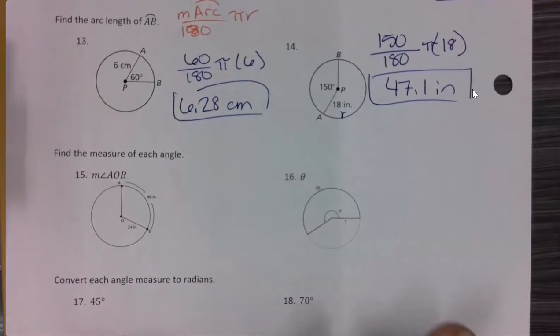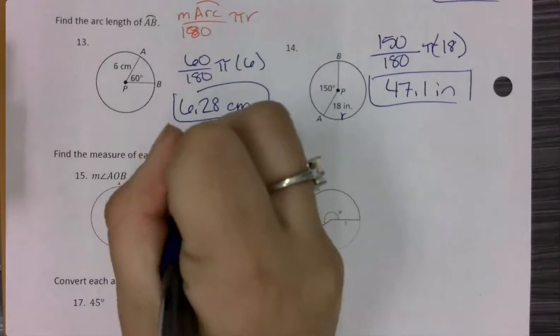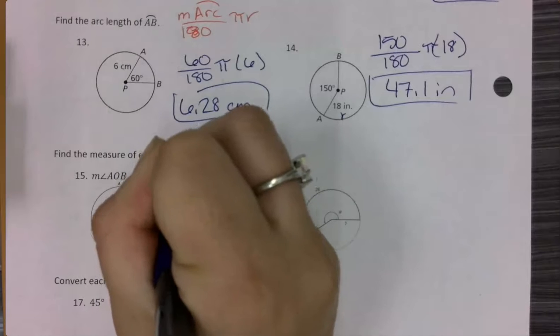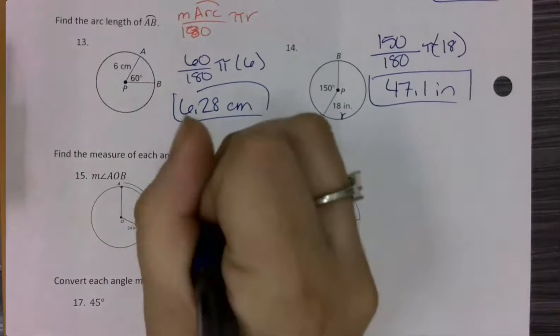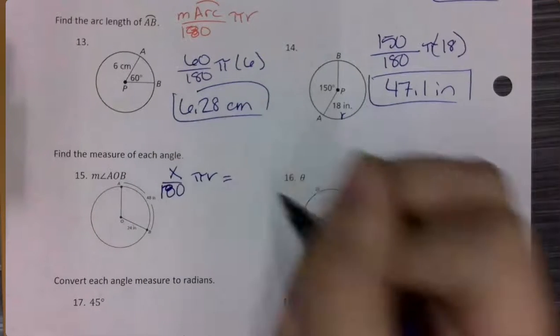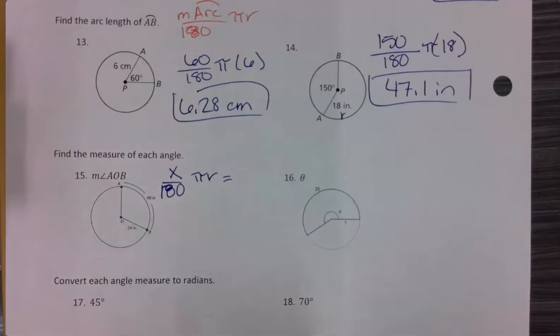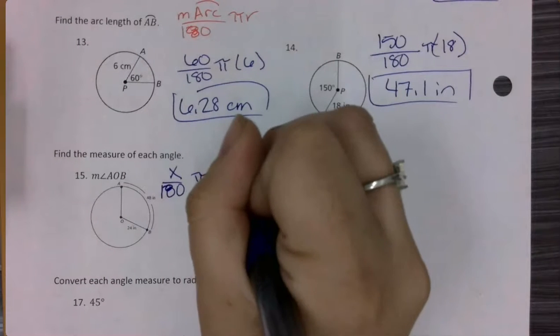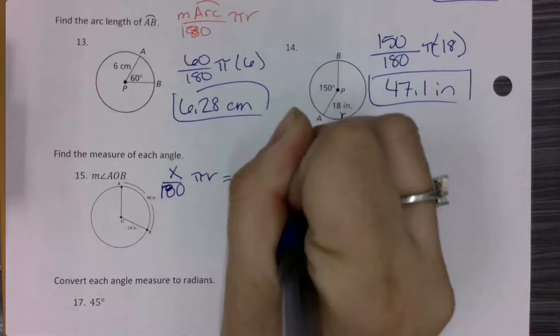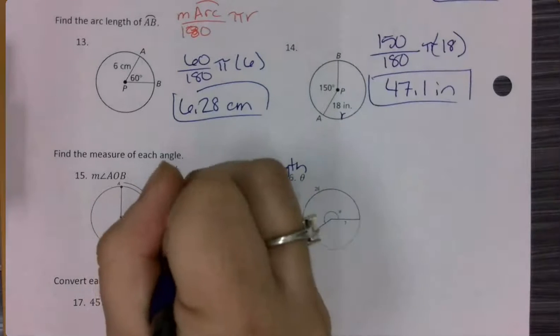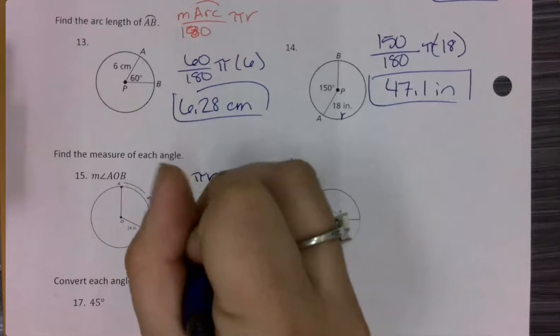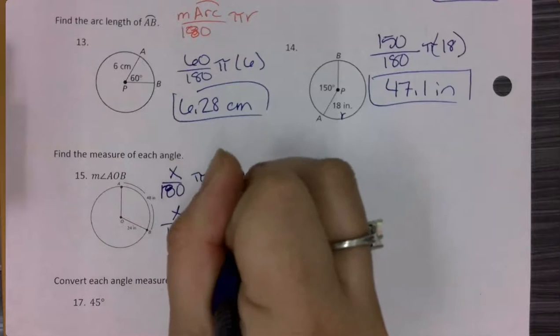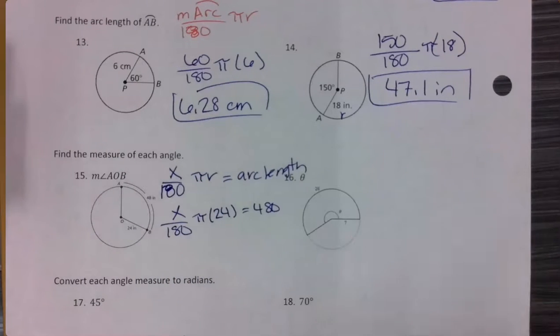Numbers 15 and 16, I'm working backwards. I know my arc length. I want to find the measure of the angle. So what I'm going to do is I know that x over 180 equals pi r. Oh, yeah, I'll just write this for now. And that should give me the arc length. So I want to plug into here. I don't know the x, that's what I'm solving for. 180 pi times my radius of 24 should equal 48. Oops, 48.